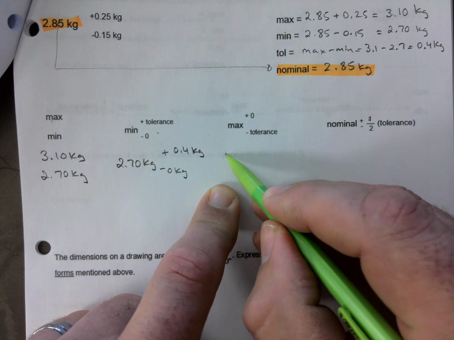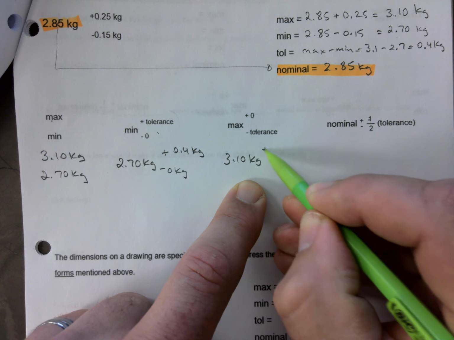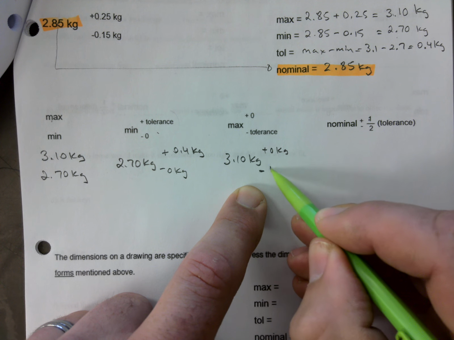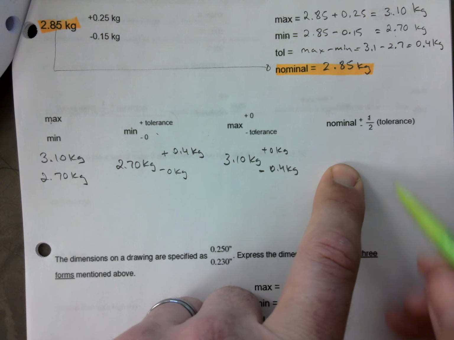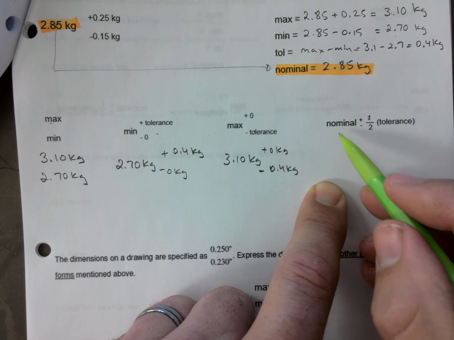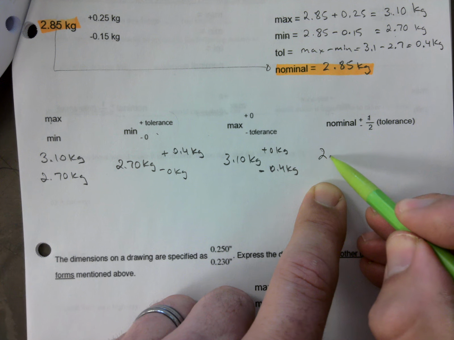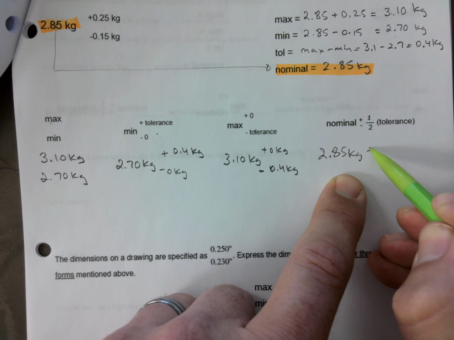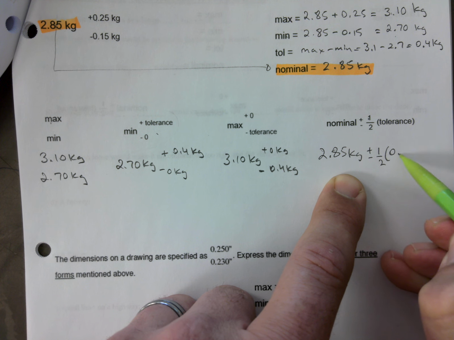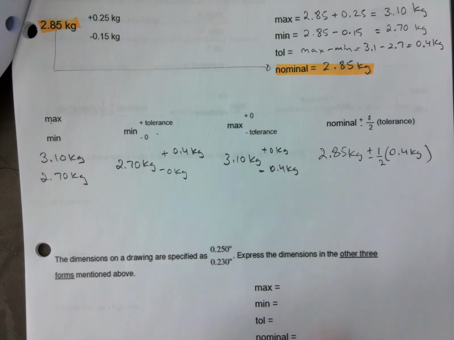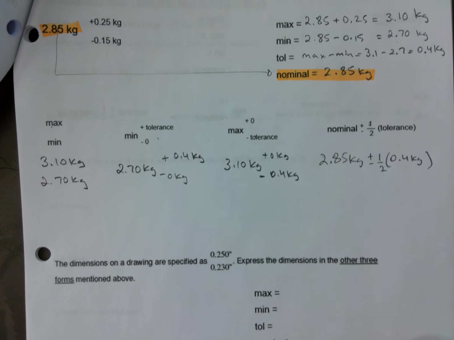Max is 3.1 plus 0 kgs minus the tolerance. Last but not least, nominal is 2.85 kgs plus or minus half of the tolerance, which is 0.4. Just units everywhere, okay? Wherever when you're not sure, just units. Maybe I'll put a little title on this one.